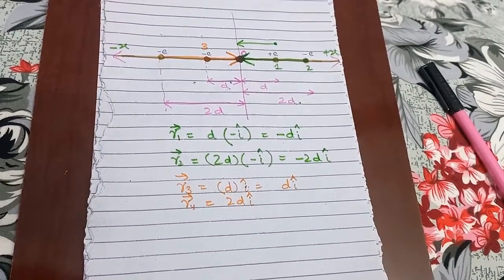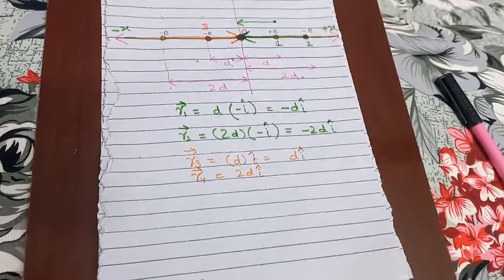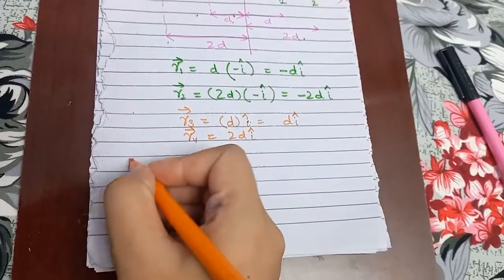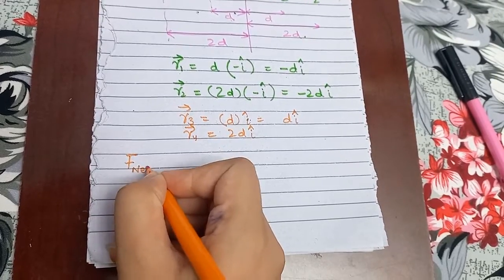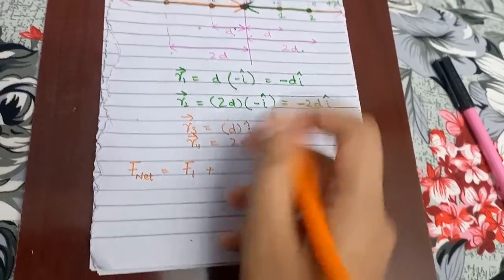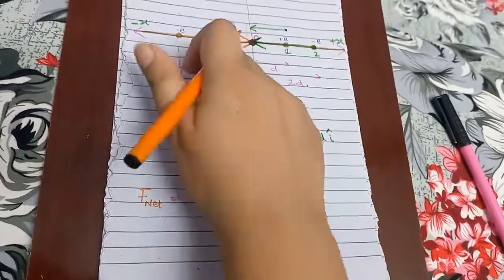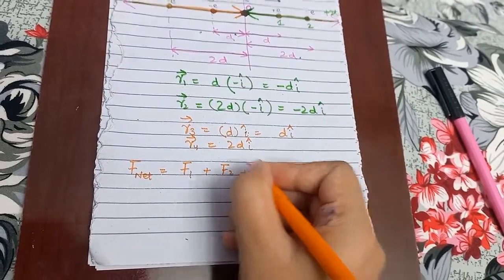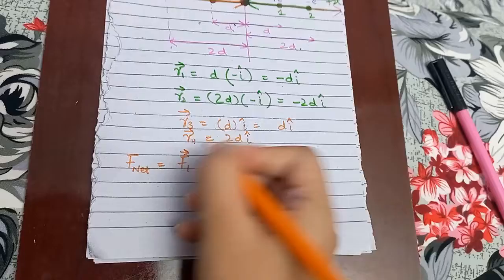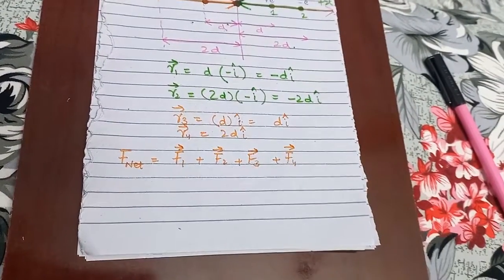Now let's write the expression for Coulomb forces. The net force F net on the central atom will be equal to F1, the force due to the first one, plus the force due to this one, plus the force due to this one. Why am I saying atom, I mean charged object.